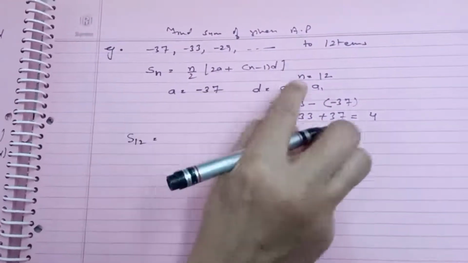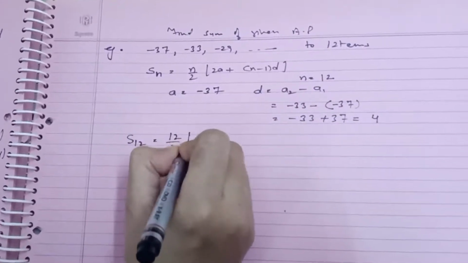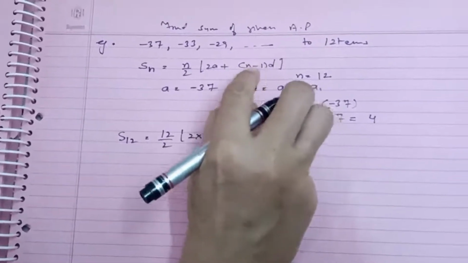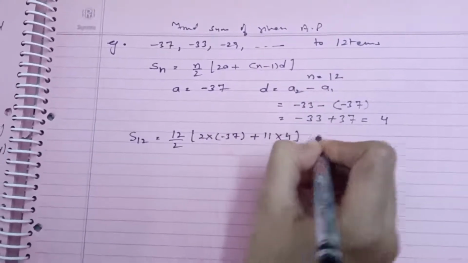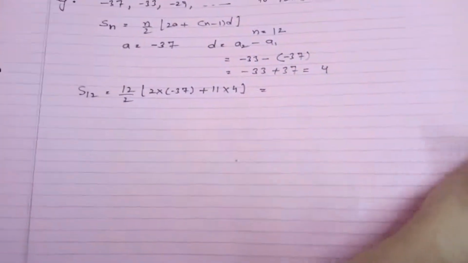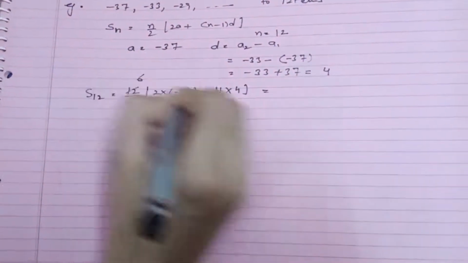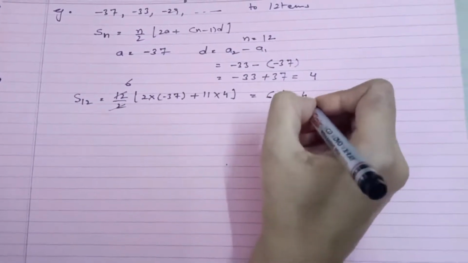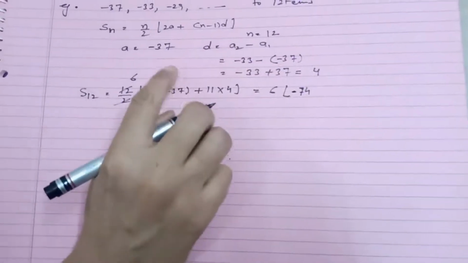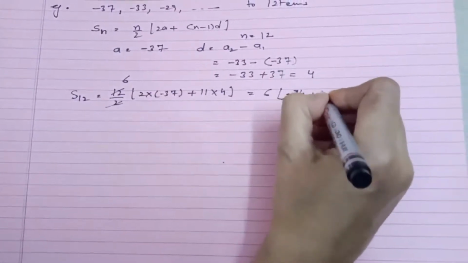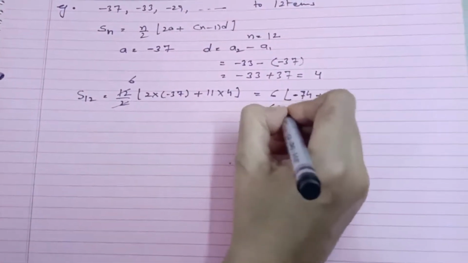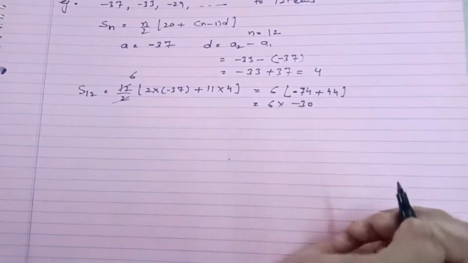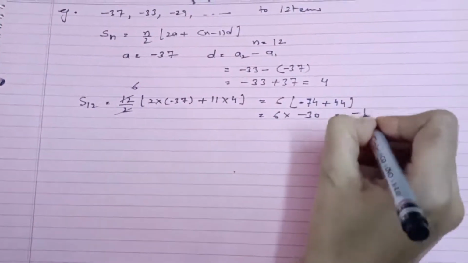n equals 12, so 12 by 2 into a, which is minus 37, plus 12 minus 1, which is 11, and d is 4. So you are going to calculate it. 12 by 2 is 6, and in the bracket, you multiply 11 by 4, which is 44, plus minus 74. Then you multiply 6 into minus 30, and the answer is minus 180.